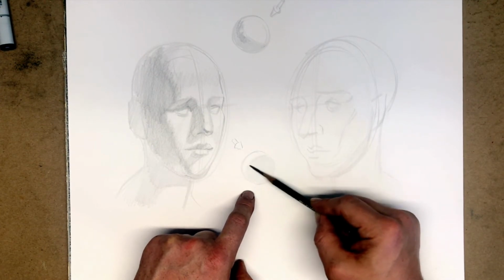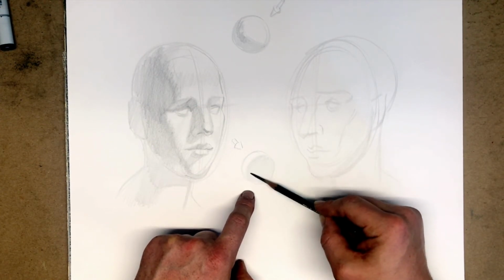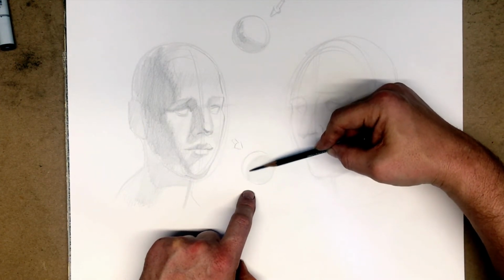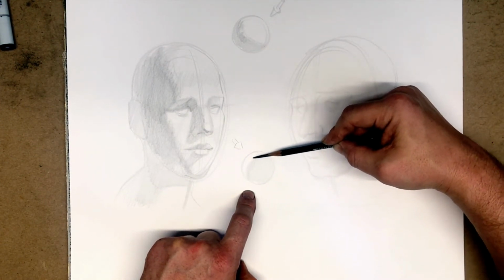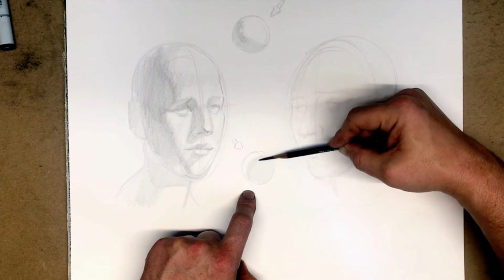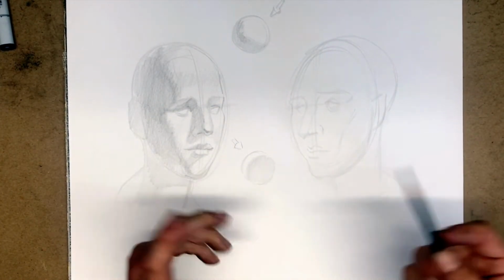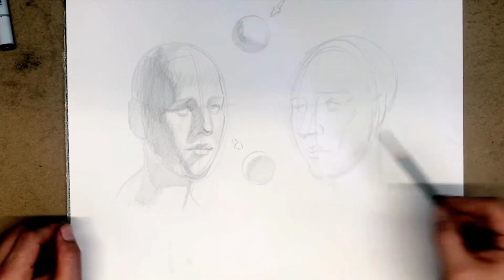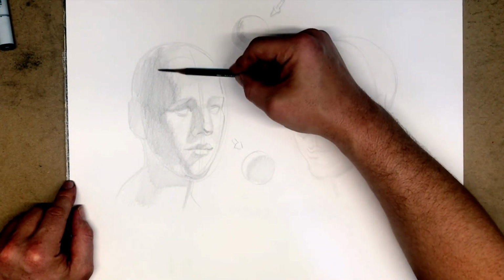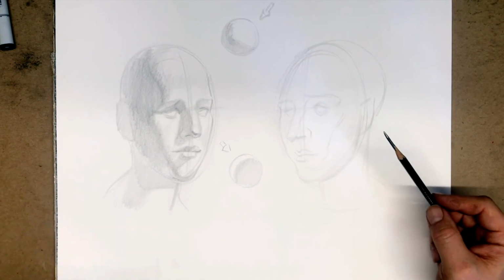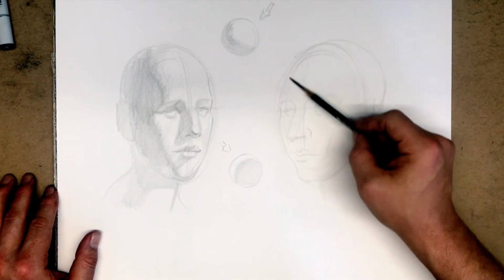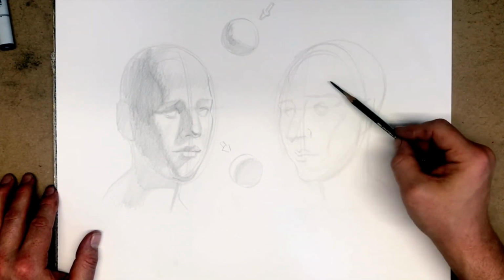We're still going to have a fuzzy edge. We're still going to have a core shadow, soft transition, reflected light. The only thing that's different is the amount of shadow and also, obviously, the shape of our light breaks. Okay, find your light break. So notice, once again, we have a spherical shape here.